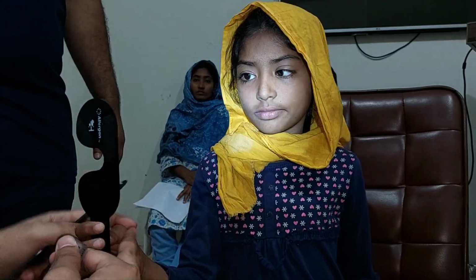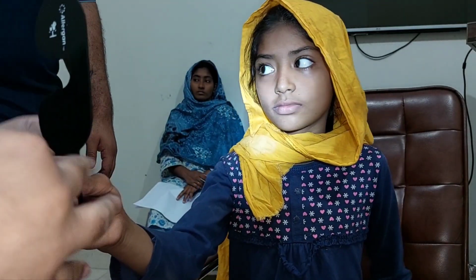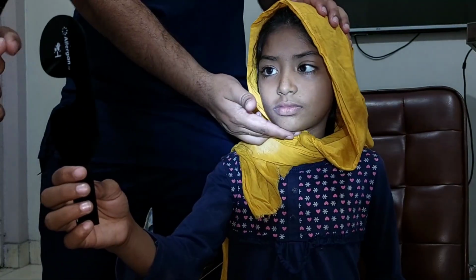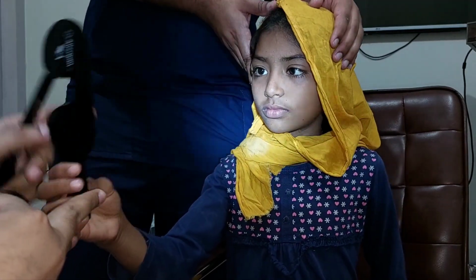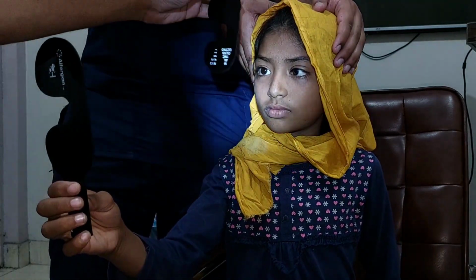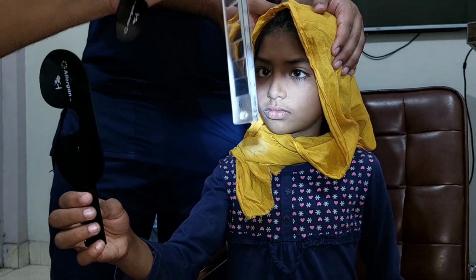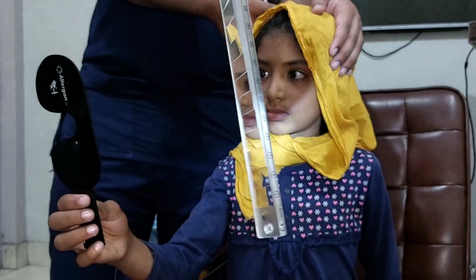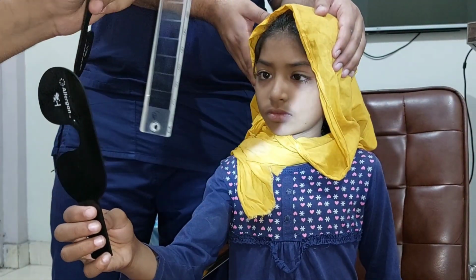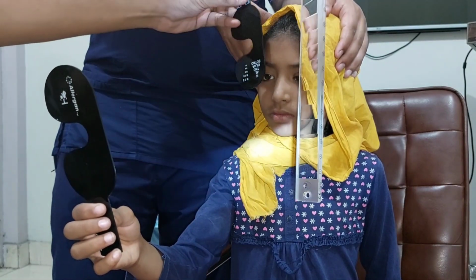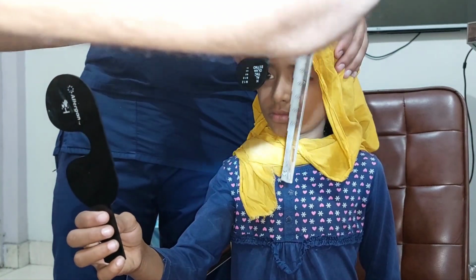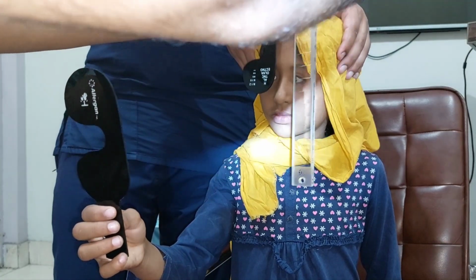occluding the fixating eye. Keep the target straight forward so that the eye remains in the primary position. Now, placing the deviation is towards inwards, then the apex will be placed in the respective position. I am starting from 25 prism diopters.